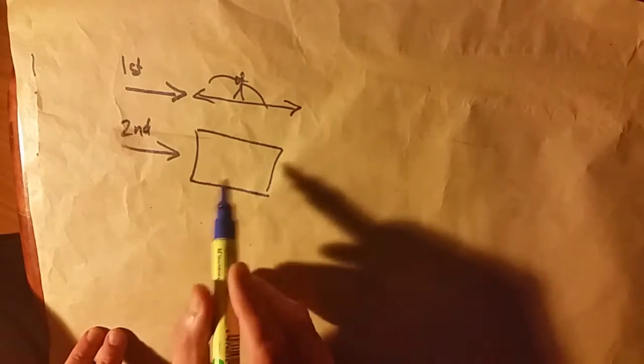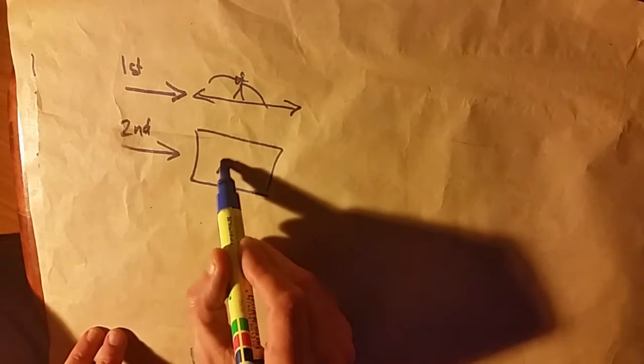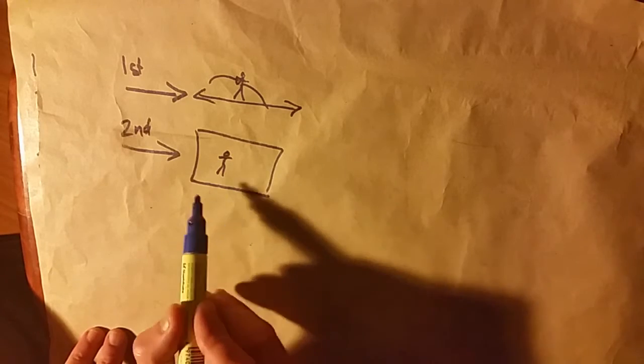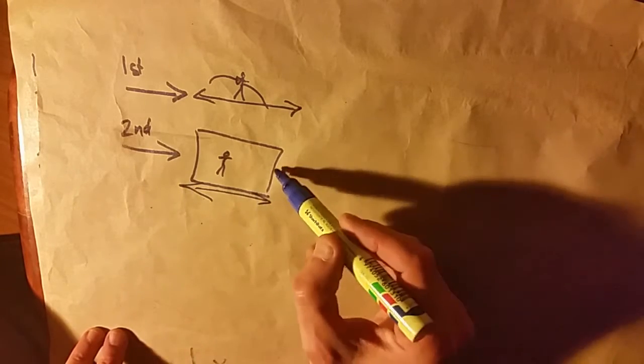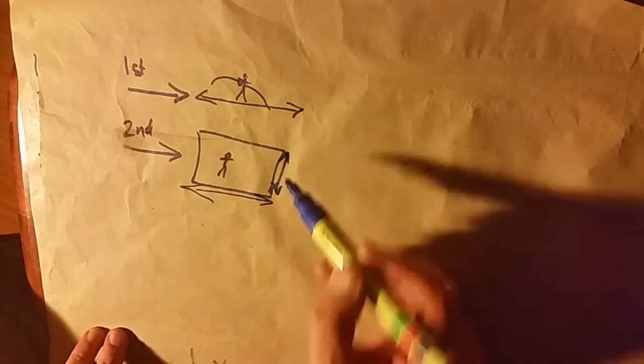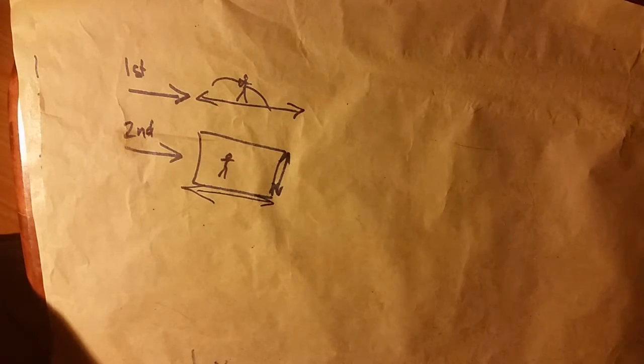And then you have the second dimension, and you might think of a TV cartoon character. Someone's on the screen, and now they can move side to side, and they can move up and down. They have two spatial dimensions to move within. So that's one way to think about the second dimension.